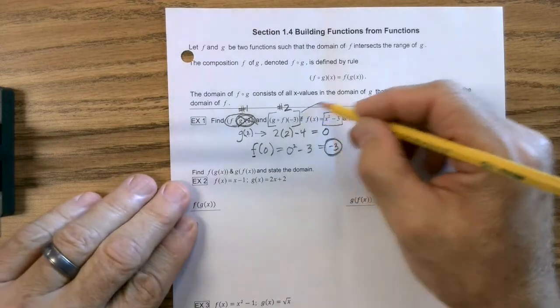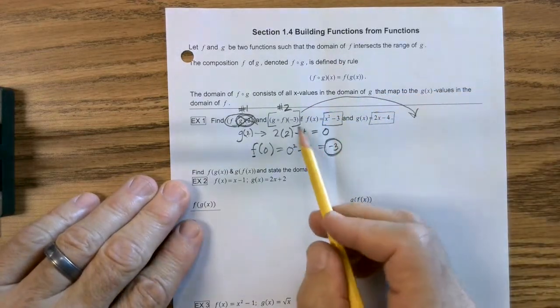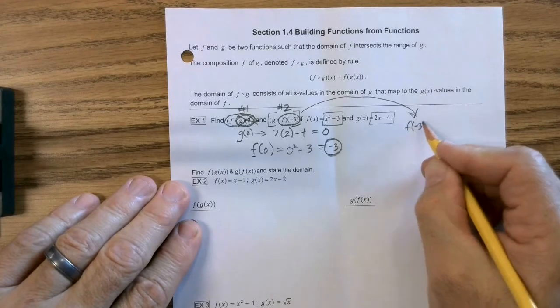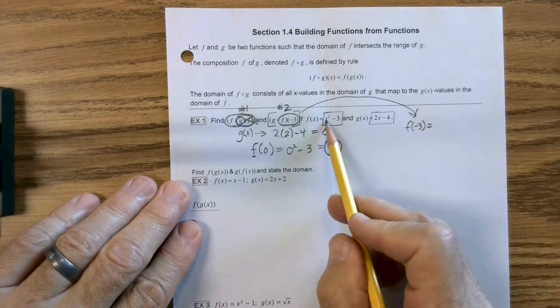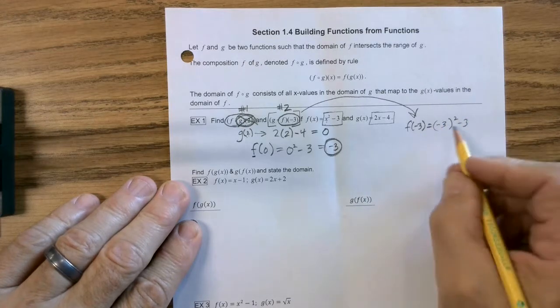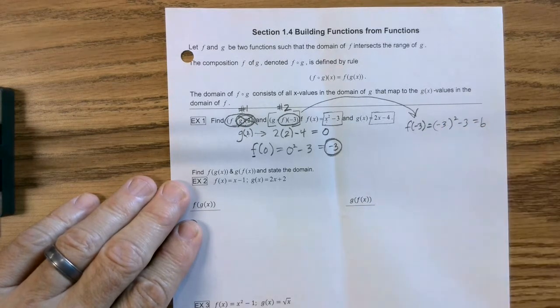Now let's do problem number 2. And what's on the inside? F of negative 3. So we've got to find that first, which means plug negative 3 in there. So negative 3 squared minus 3 would be 9 minus 3, which is 6.